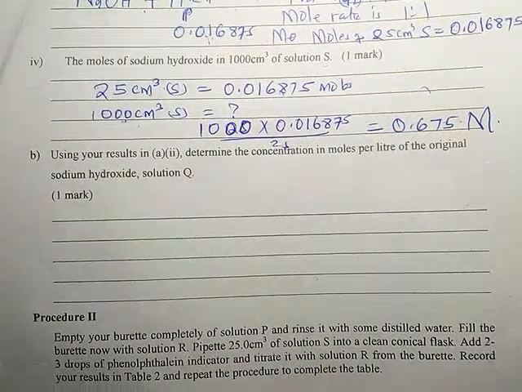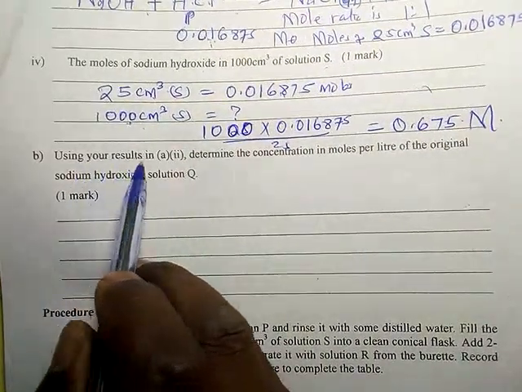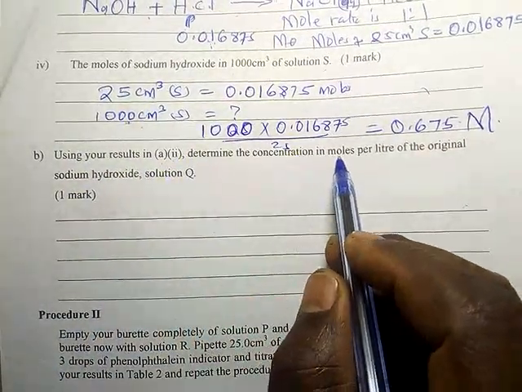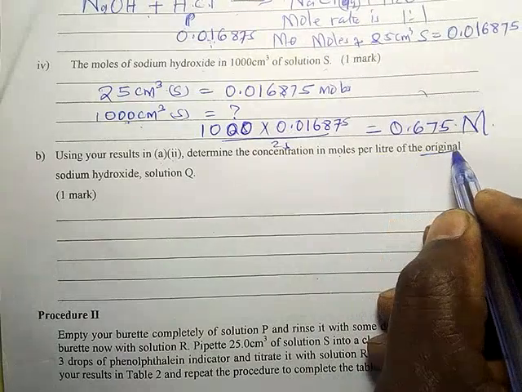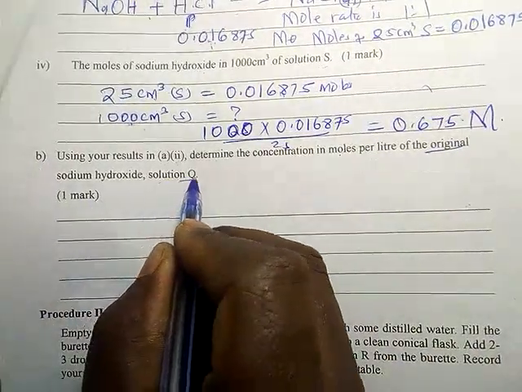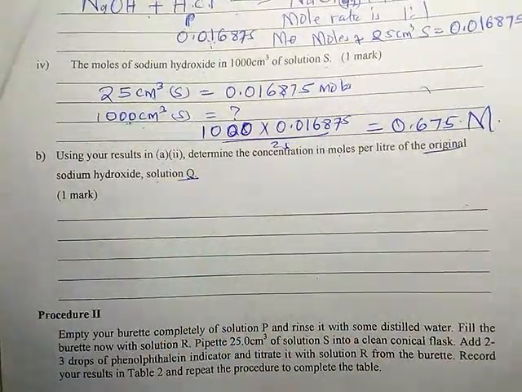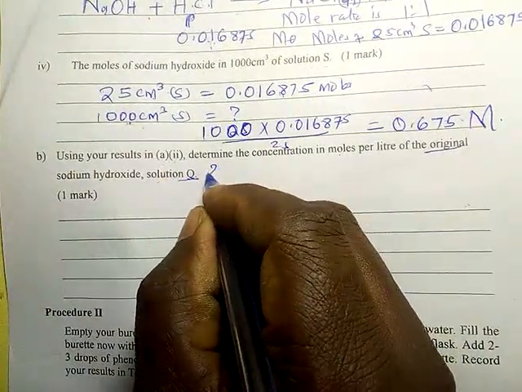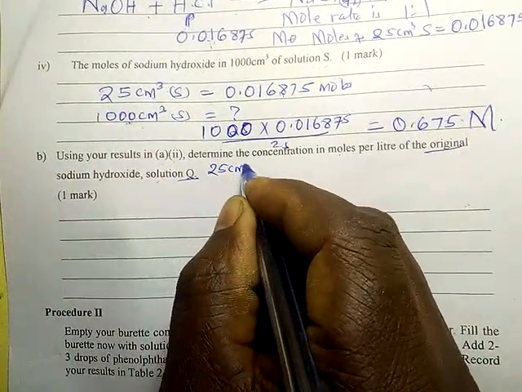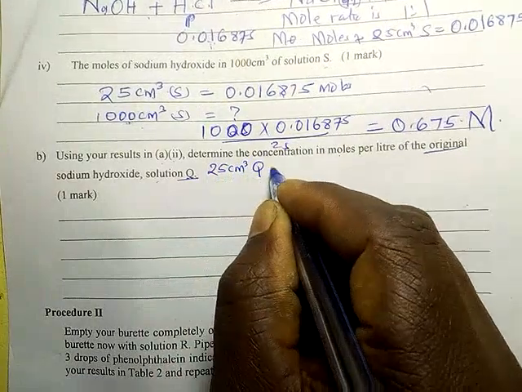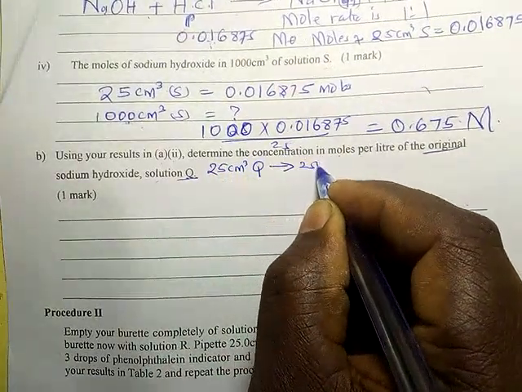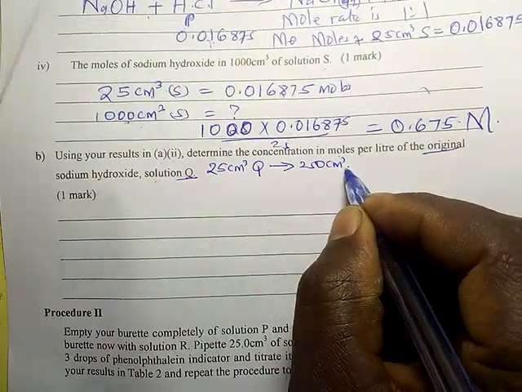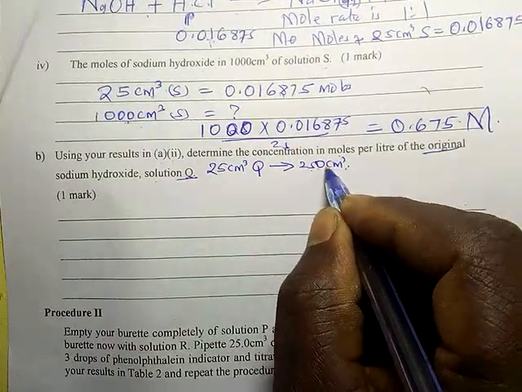Now the next question, Roman B, is that using your results in A, Roman 2, determine the concentration of moles per liter of the original sodium hydroxide solution Q. Hapa ndio nilikuwa na kueleza hivi. Ukumbuke tulichukua 25 centimeters cube ya Q tukaweka kwa 250 centimeters cube volumetric flask. Tukaongeza maji ikafika 250 volume.